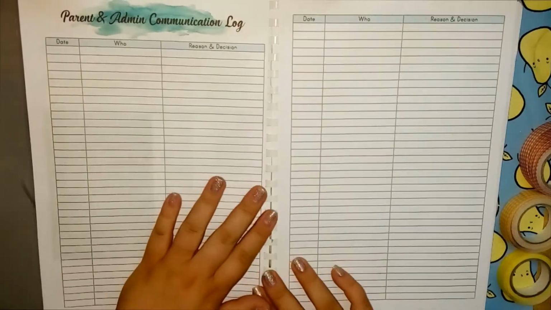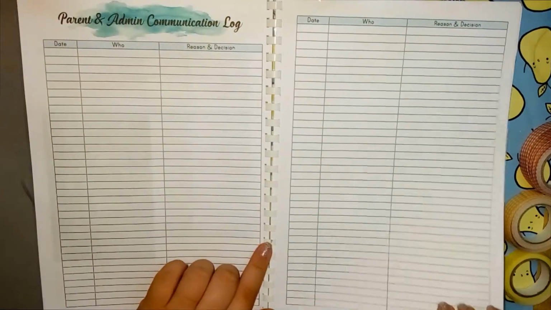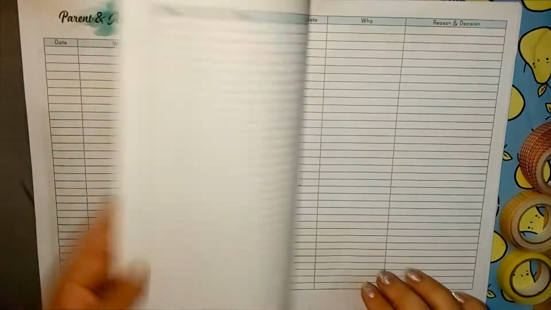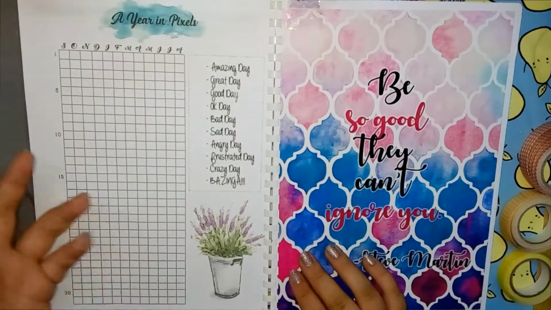Next one is a parent and administration communication log. I decided to do this one all together, and I have pretty much enough space to write on it. And here is something.